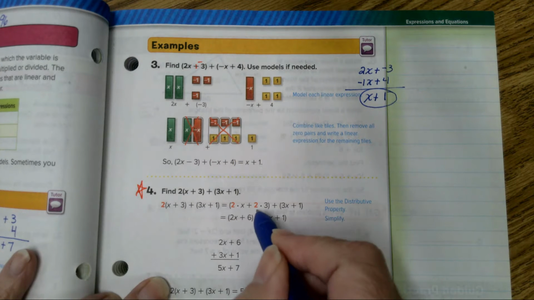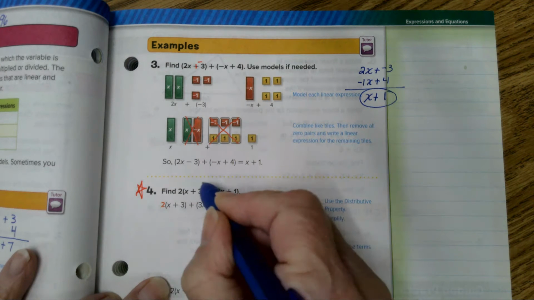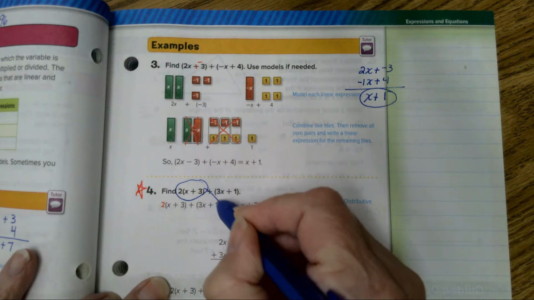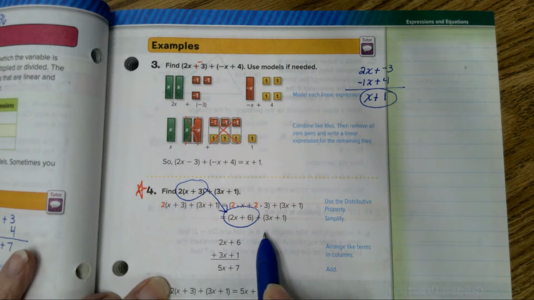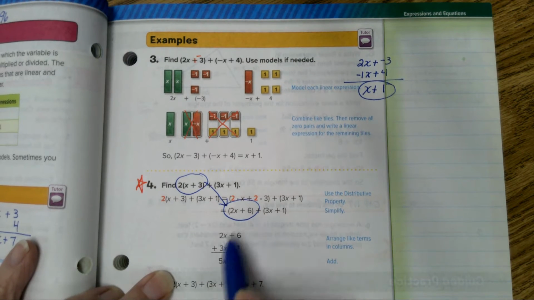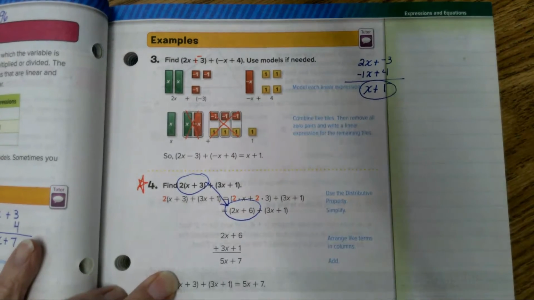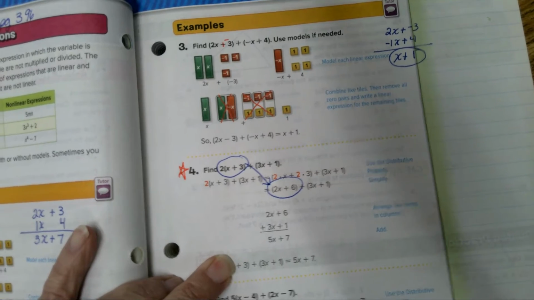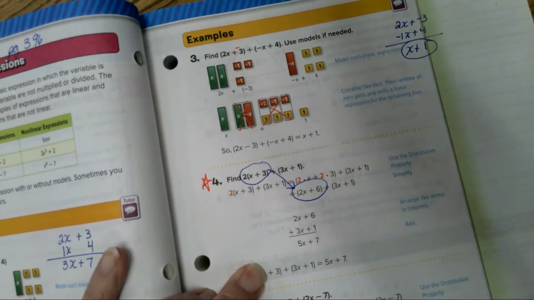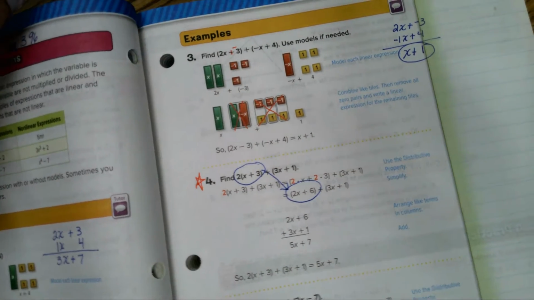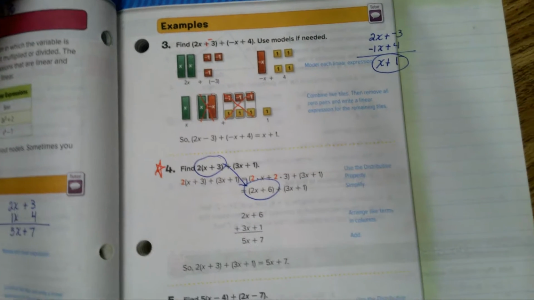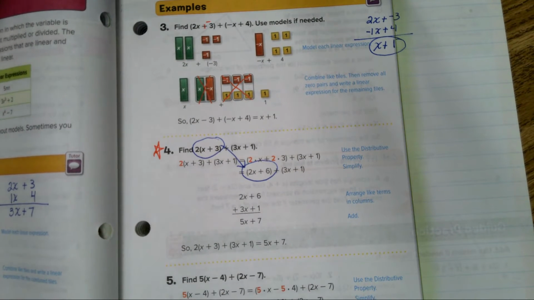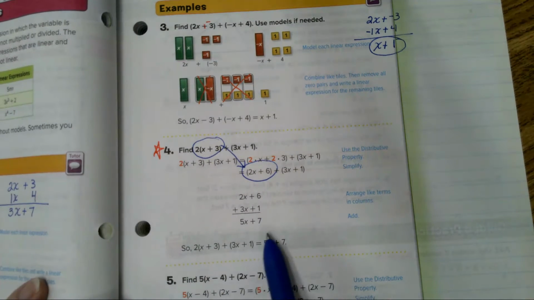So how do we get 2x + 6? When you use the distributive property there, that's how you get 2x + 6. And here they show adding the problems, combining your terms. 2x + 6, the 3x goes underneath it, and you end up with 5x + 7.